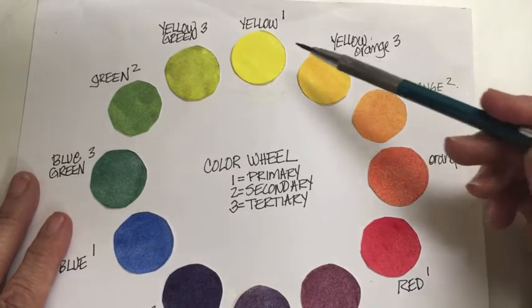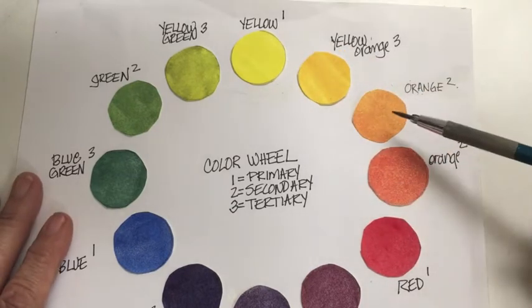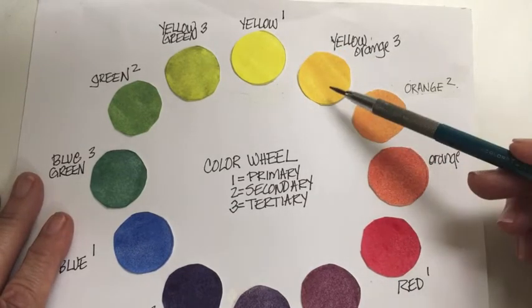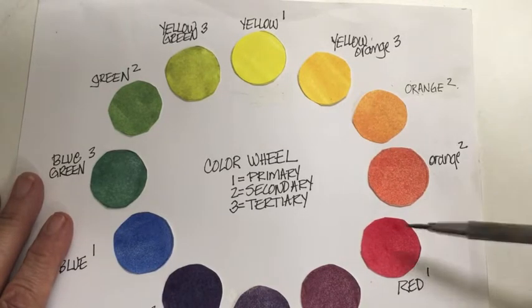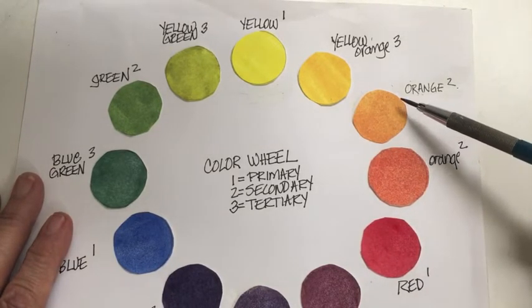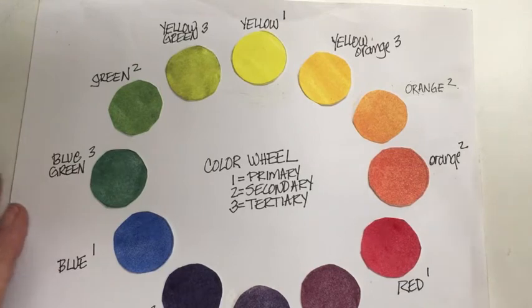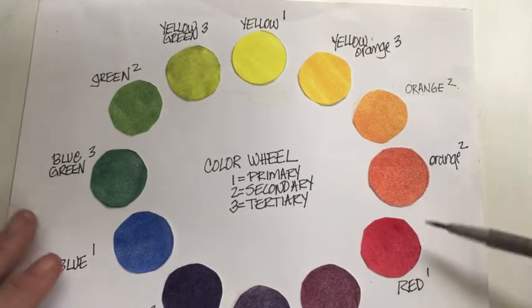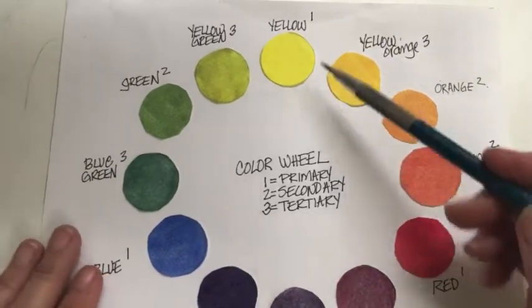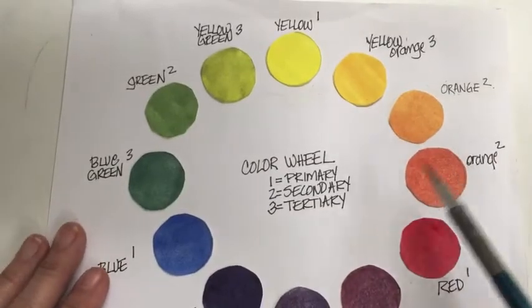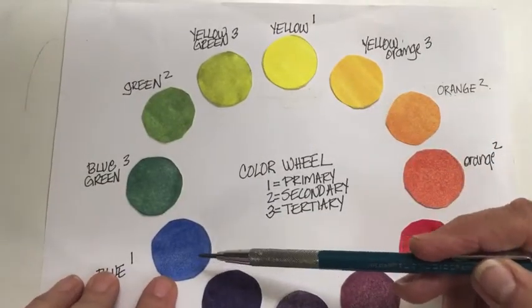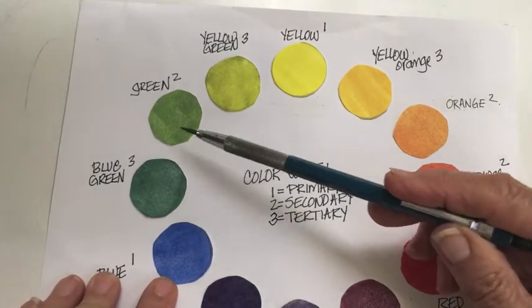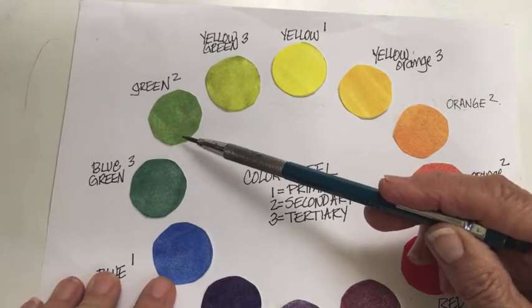And if you mix a primary and a secondary, you get a tertiary color called yellow-orange, or in this case, red with orange makes red-orange, which is a tertiary color. So all the way around the wheel, you can do that. If I mix primary yellow with primary blue, I get green, which is a secondary color.